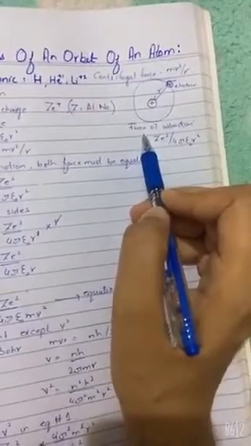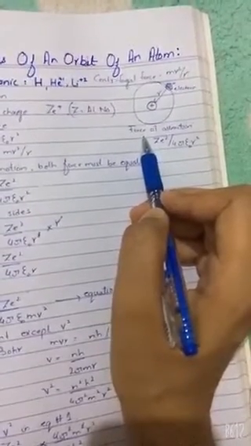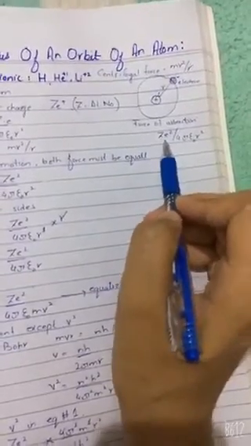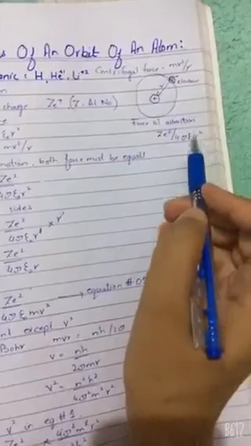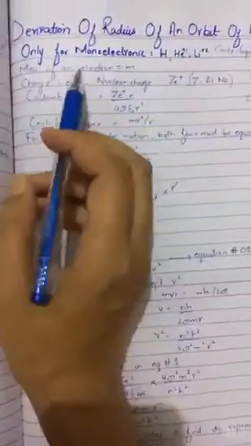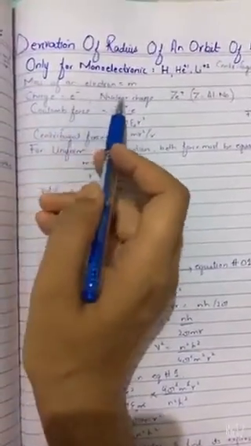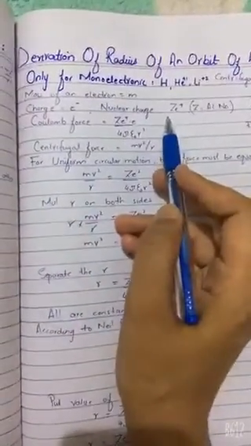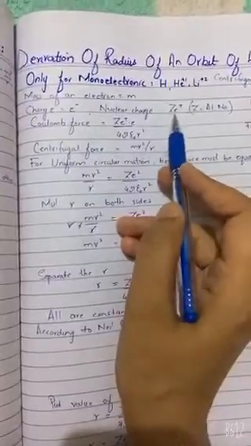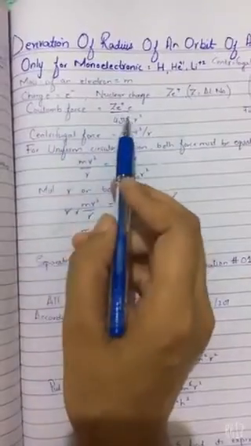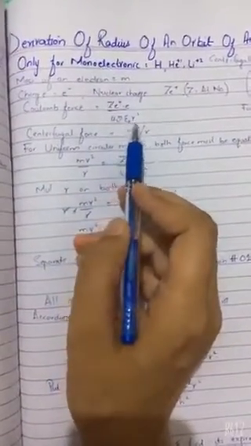According to Coulomb's law, the force between two charged particles is directly proportional to the product of their charges and inversely proportional to the square of the distance between them, and 4 pi epsilon naught is the constant. So we have an electron having mass m, charge e, and the nuclear charge is expressed by Ze positive. Z is the atomic number and e positive is the charge on the proton. So the Coulomb force is equal to Ze square by 4 pi epsilon naught r square.